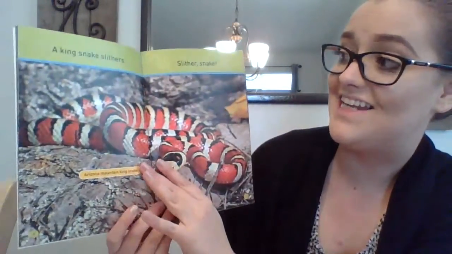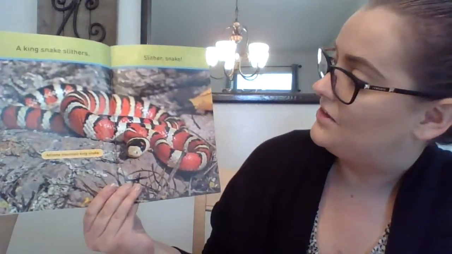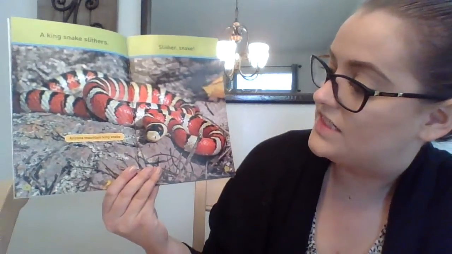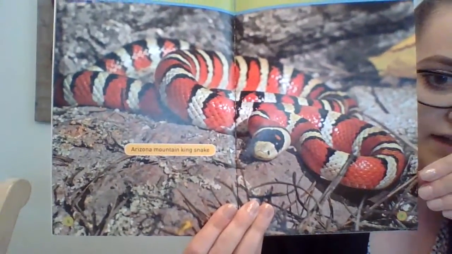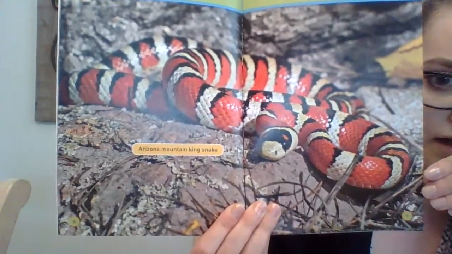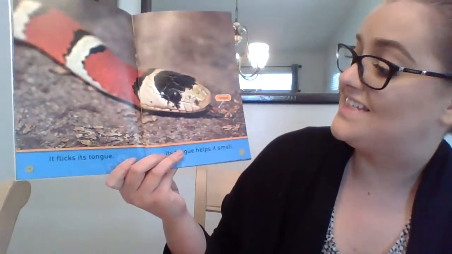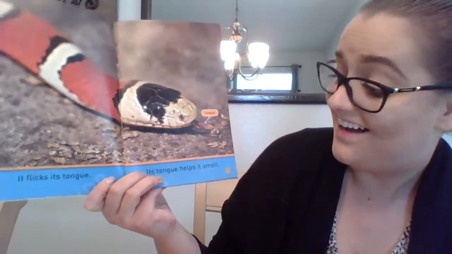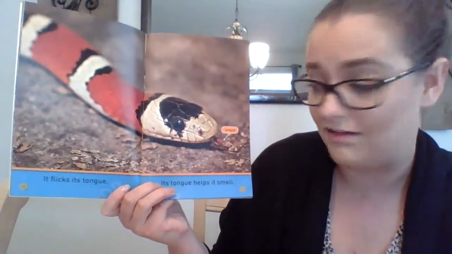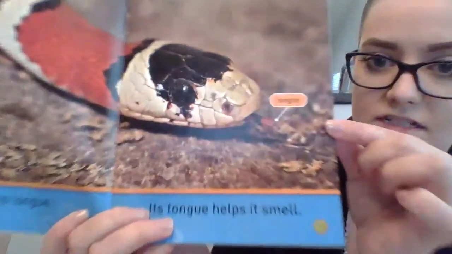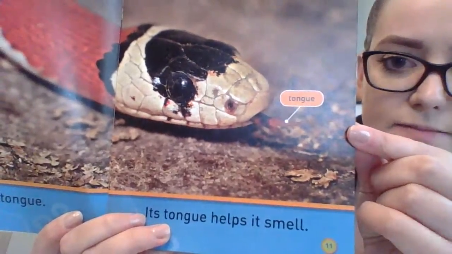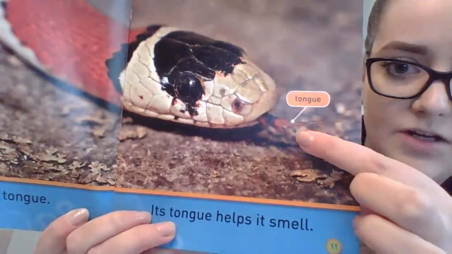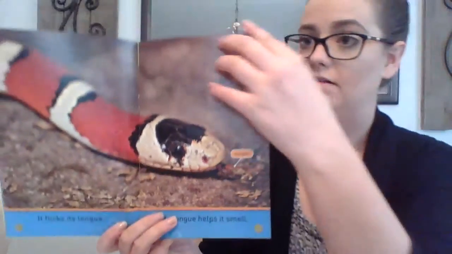A king snake slithers. Slither snake. So here is an Arizona mountain king snake. Look at how beautiful. Do you see the colors? It flicks its tongue. Its tongue helps it to smell. Can you see its tongue there? Wow, so for a snake to smell, one of its main things that it uses is that tongue.